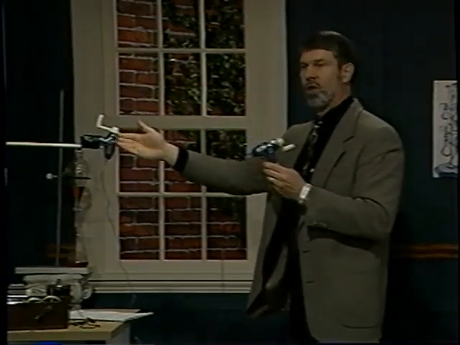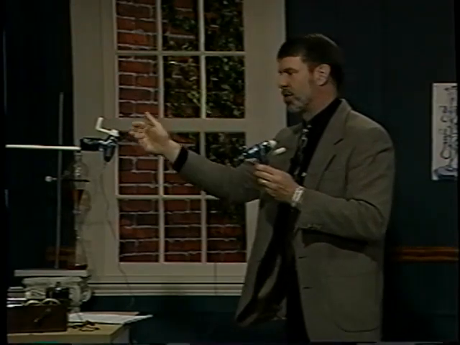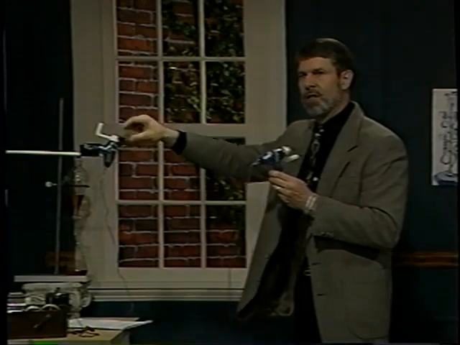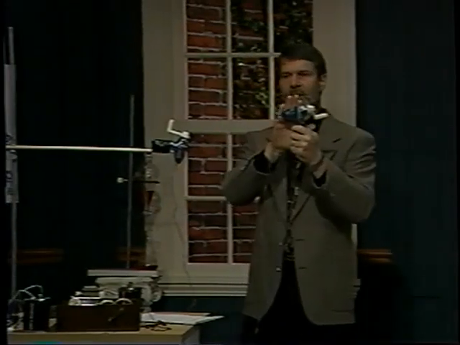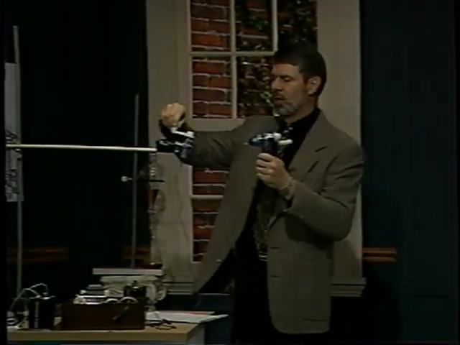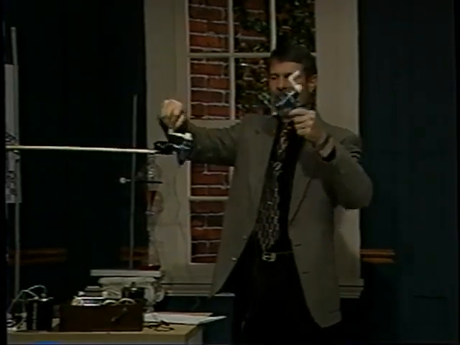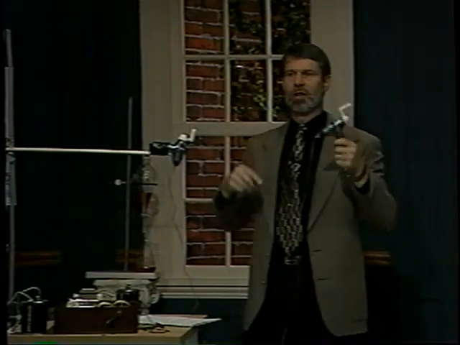The motor has coils of wire. As you pass energy through those coils of wire, the magnetic field causes them to push against permanent magnets, and that causes the motor to rotate. But look at the symmetry. If this is a generator and this is a motor, I can switch them. I can turn this, and lo and behold, this becomes the generator, and this becomes the motor.